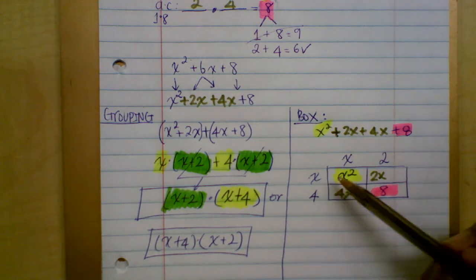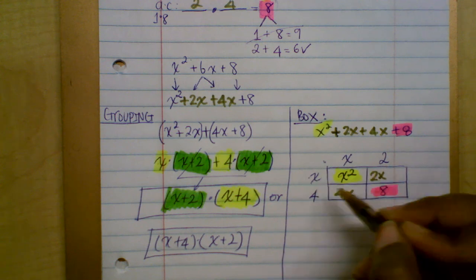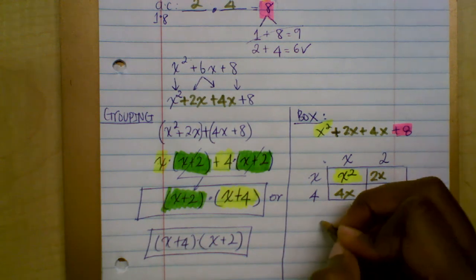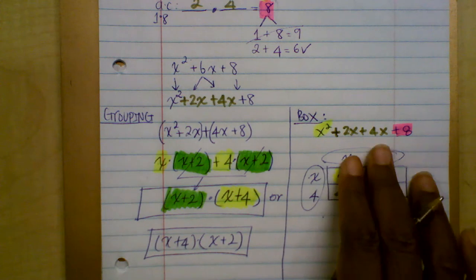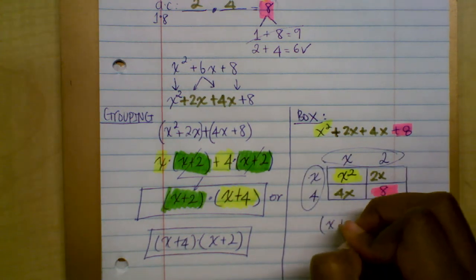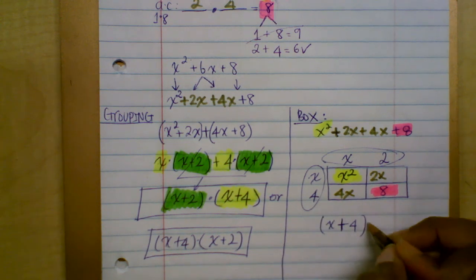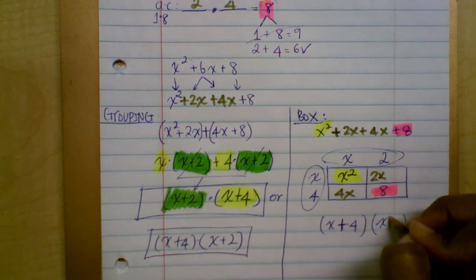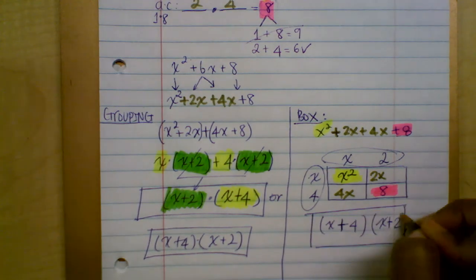So let's multiply. x times x is x squared. x times 2, 2x. 4 times x, 4x. 2 times 4, 8. So the factors are whatever is on the outside, on the edges, on the sides. So the factor is x plus 4, because 4 is positive, so you write x plus 4 times x plus 2. The 2 is positive, so you write plus 2. So this is your final answer.